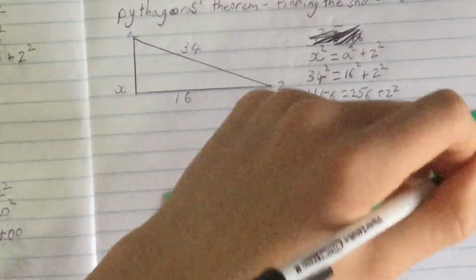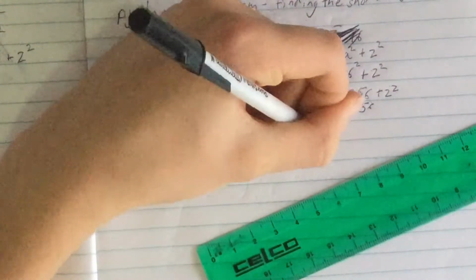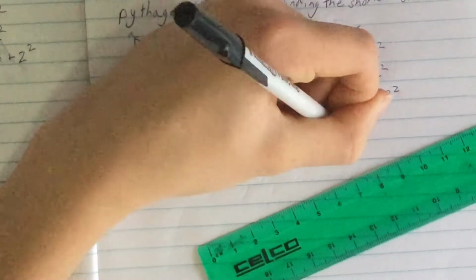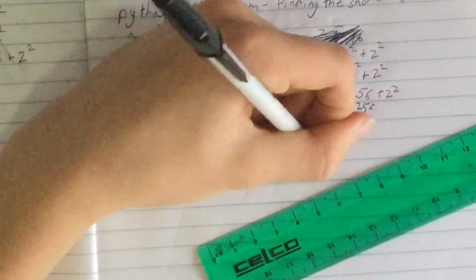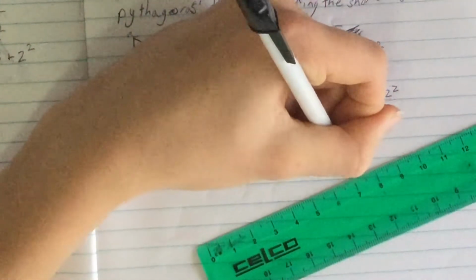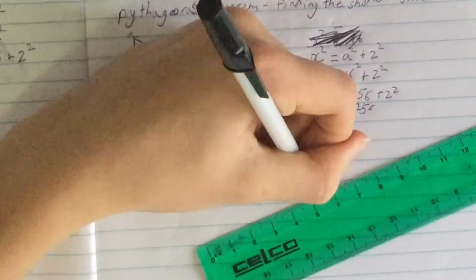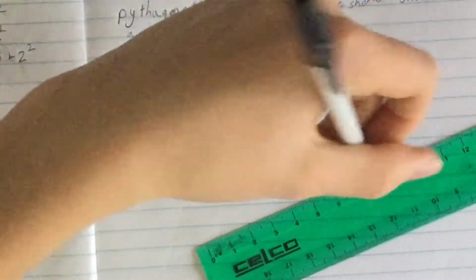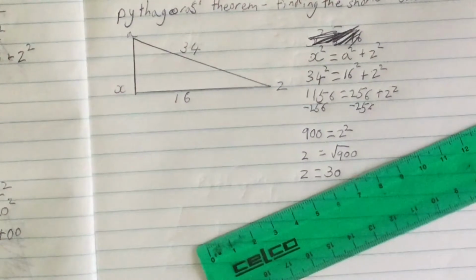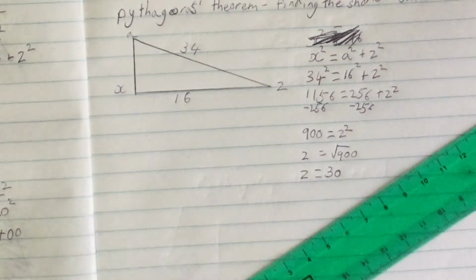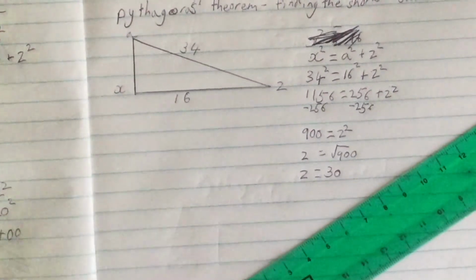That means that 900 equals z squared. Now z equals the square root of 900. So then z equals 30. It's quite simple. There's not really any extra steps. But let's do another one anyway.